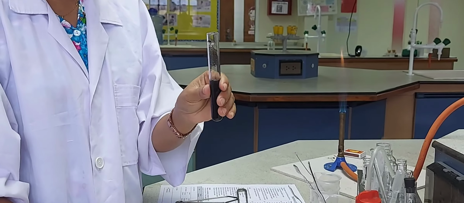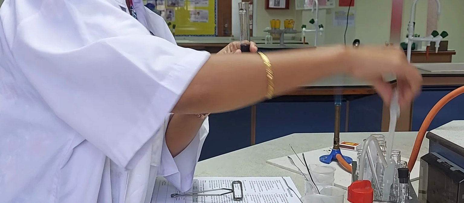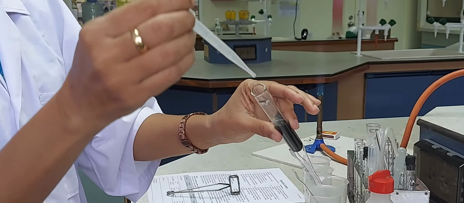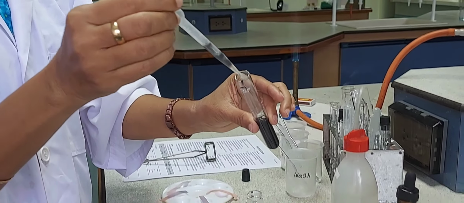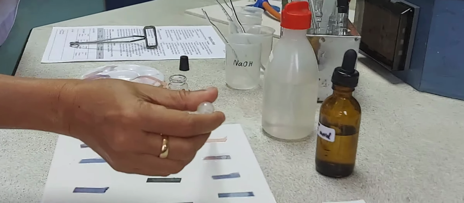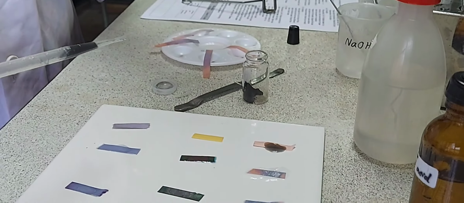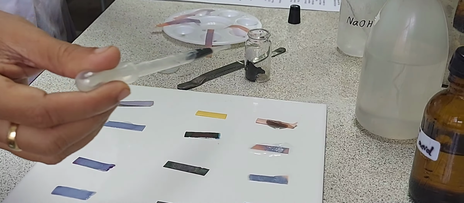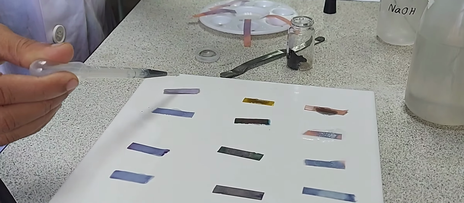So I will take a few drops of copper oxide that is being formed to test for its alkalinity. So add it to the red litmus paper, add it to the pH paper, and a few drops to the blue litmus paper.